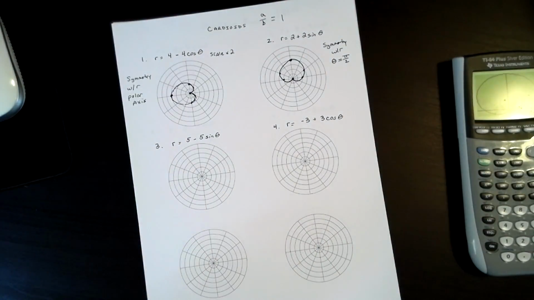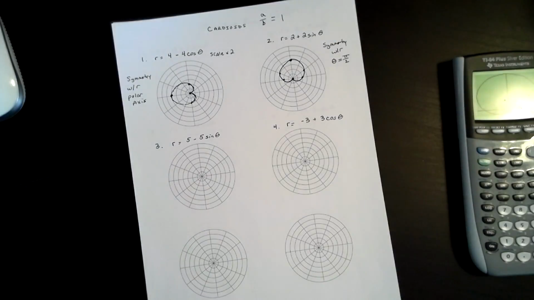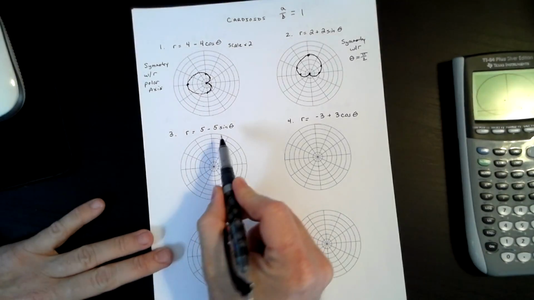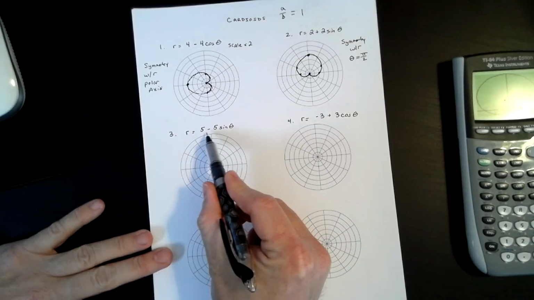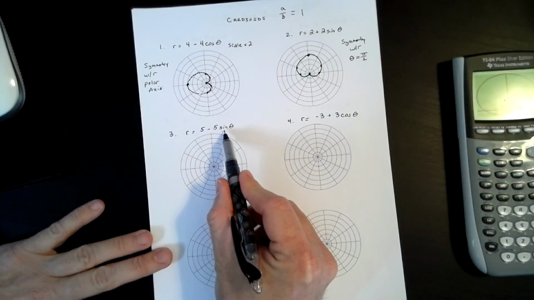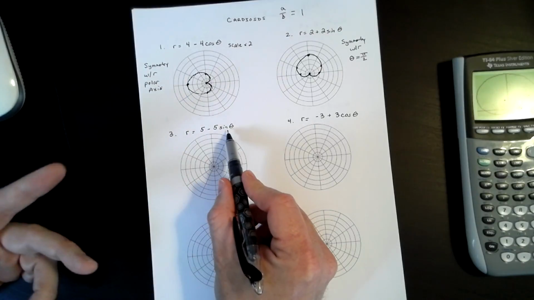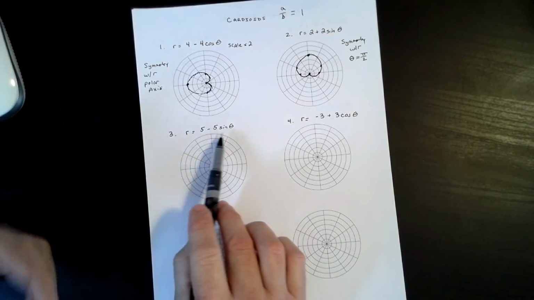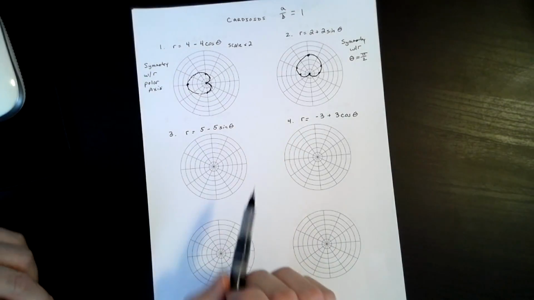Let's do this guy. 5 minus 5 sine. I'm not even going to use the calculator for this. I'm just going to go. Now, what do I know? The largest thing r can be is 10. I know that because the largest thing that the sine of theta could be is 1. The smallest thing it could be is negative 1. So the largest r I'll get out is 10.